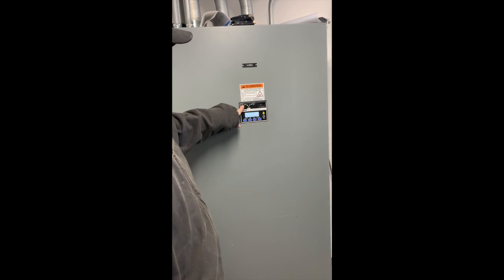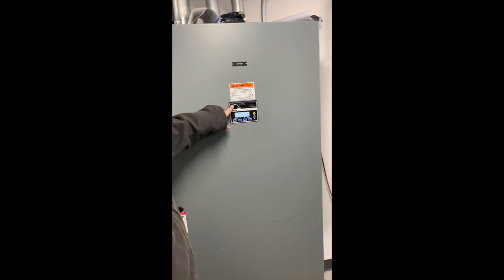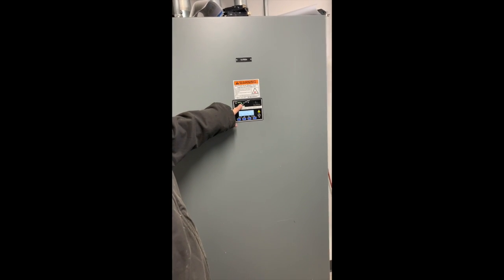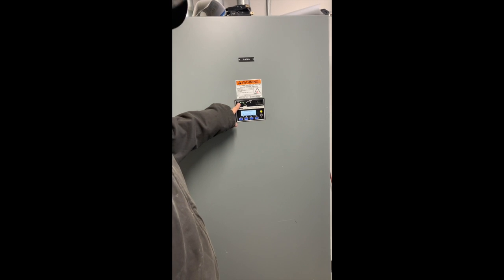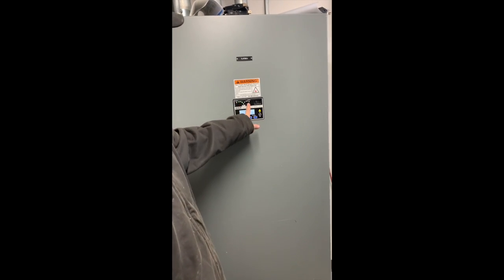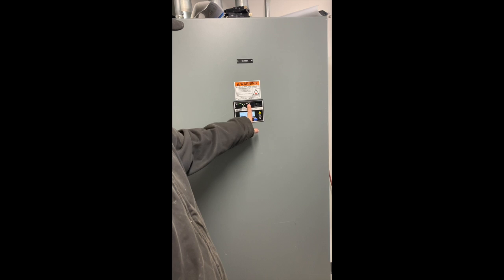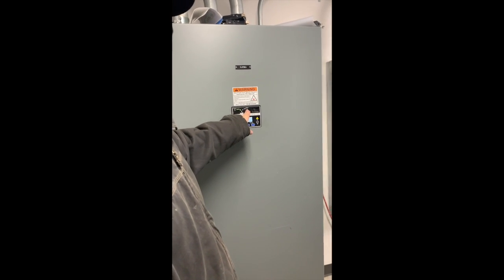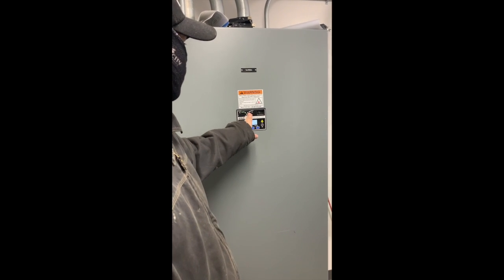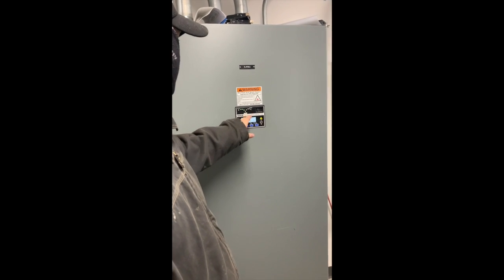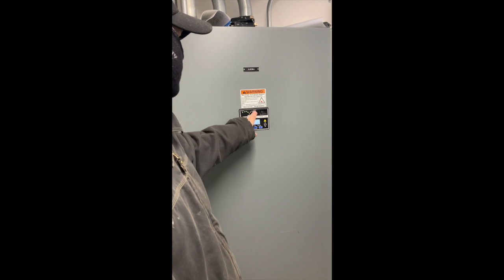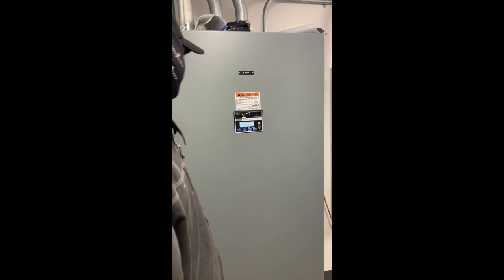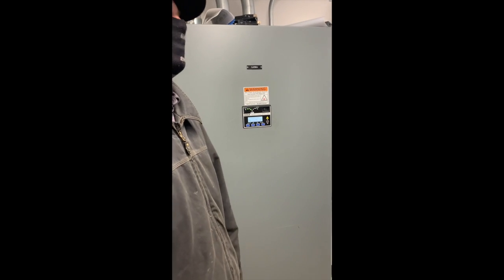This indication light right here lets you know that you have normal source power. This indication light lets you know which source you're on. Green side is normal power. The LEDs will show up red if you have emergency power, and if you're on emergency source, that will show up red. You can have normal source and emergency source, but you can't be on both at the same time. So if you see both, there's an issue.